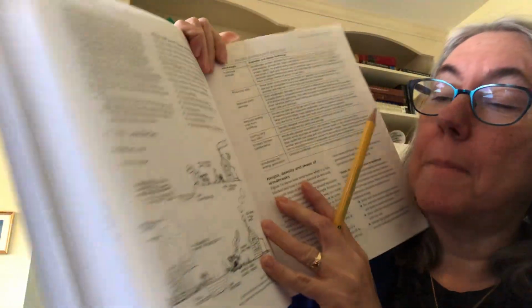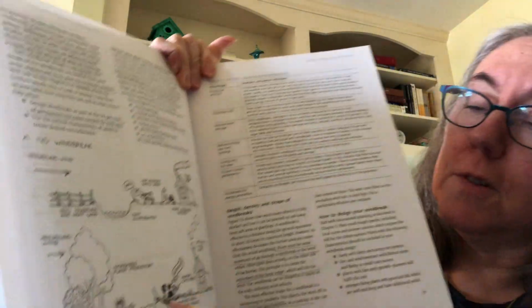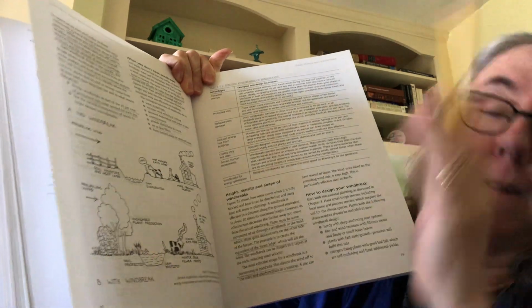She's got these graphs where she shows what happens when you just have the wind coming in, you don't have a windbreak, versus when you do have the windbreak. I don't know if you can see that. And it's all better when you have a windbreak. So let's see, she goes through, you have to have some movement through your windbreak.